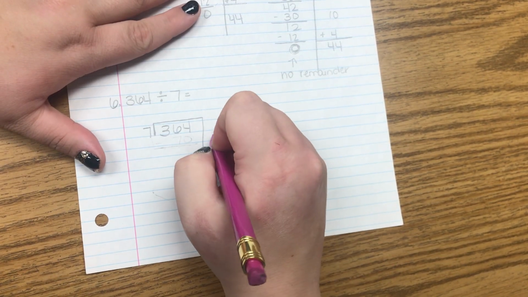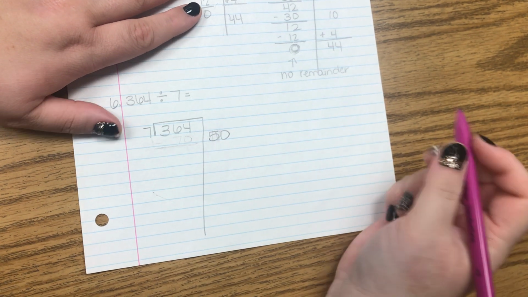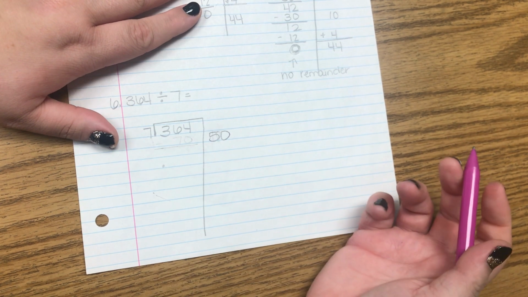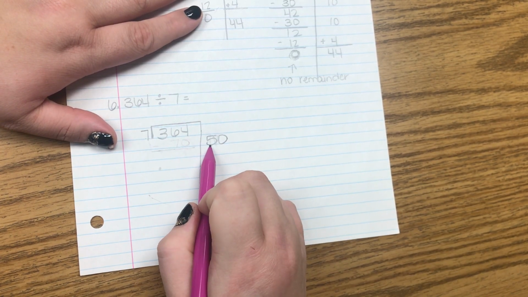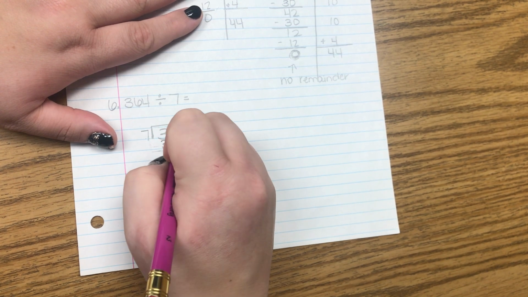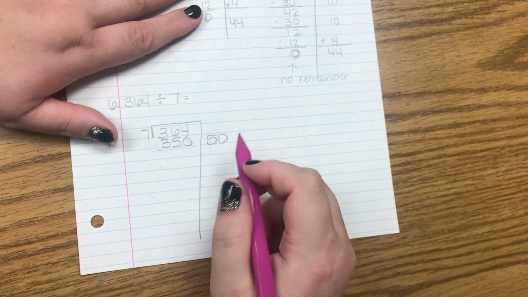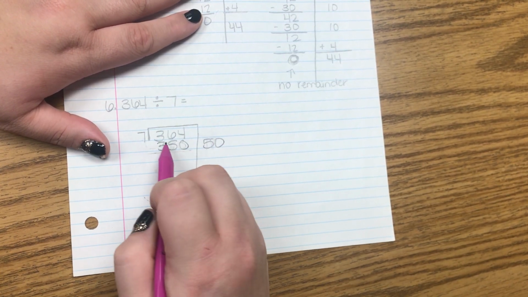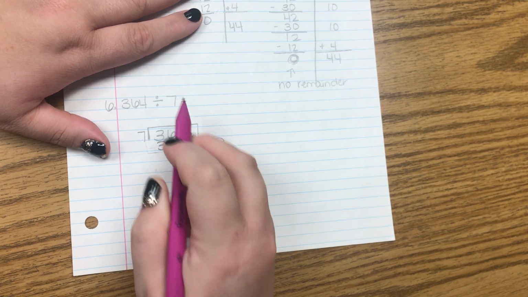I am going to do 7 times 50. We should be able to do that because we know 7 times 5 is 35 plus our 0 on the end, because we know how to multiply those big numbers now, right? 7 times 50 is 350.